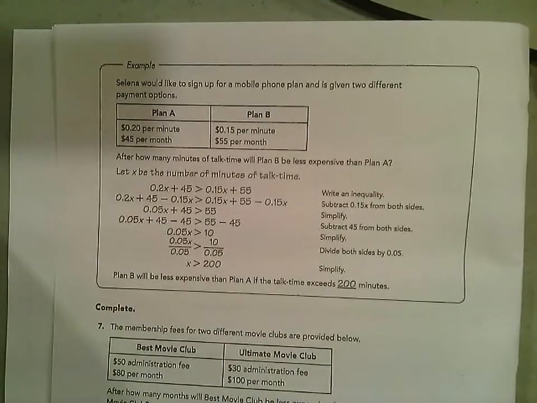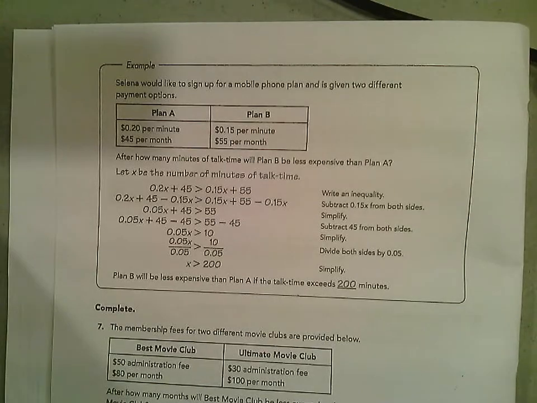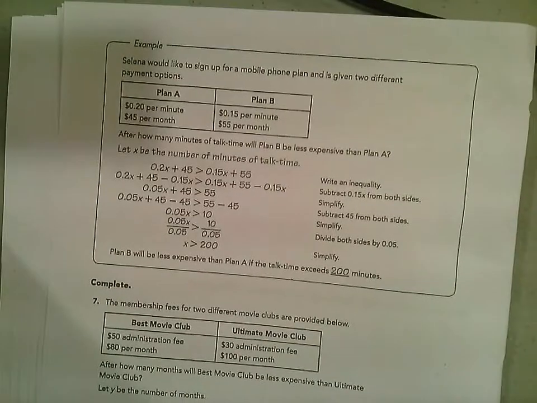One of the best times to use inequalities is comparative shopping. And there's different types of things, but one's an old type cell phone plan, which is not how they do things anymore.